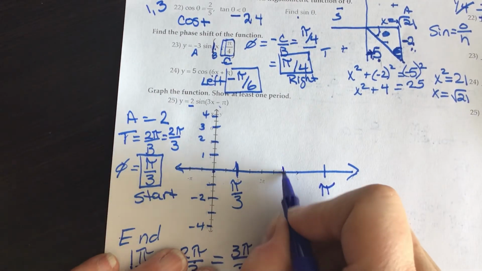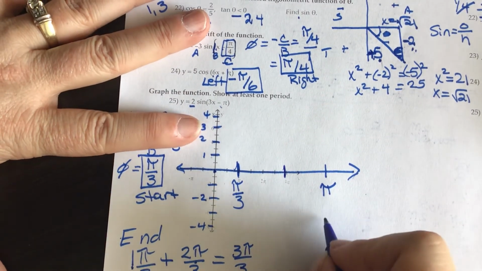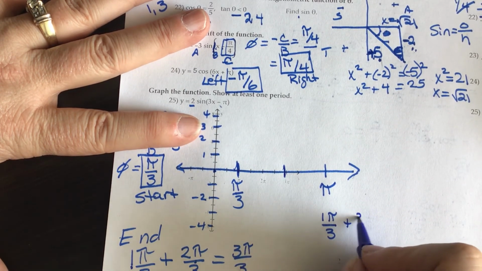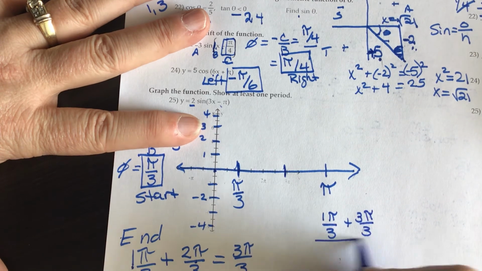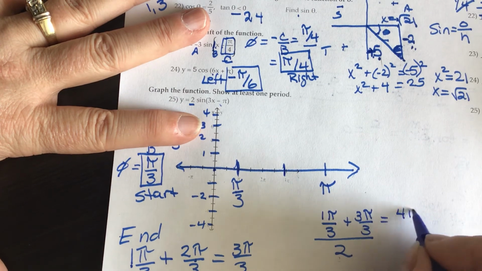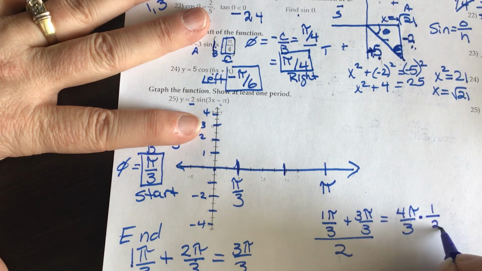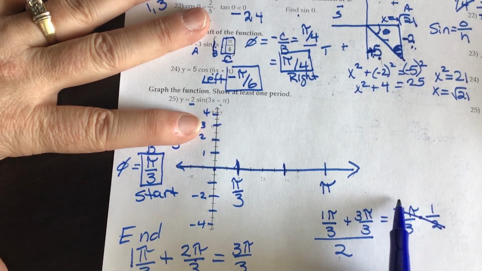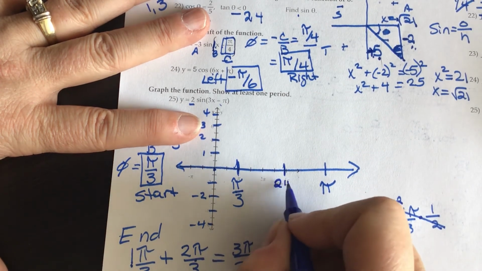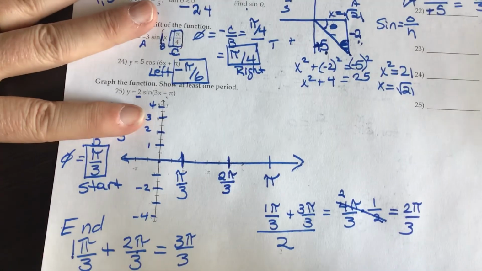Now I need to find the number that's halfway between them. So I'm going to add them up, divide by 2. So 1 pi over 3 plus 3 pi over 3 divided by 2. So this is 4 pi over 3 divided by 2 means multiply by 1/2. So I can cancel here. So I have 2 pi over 3. So in the middle, 2 pi over 3. Sorry.